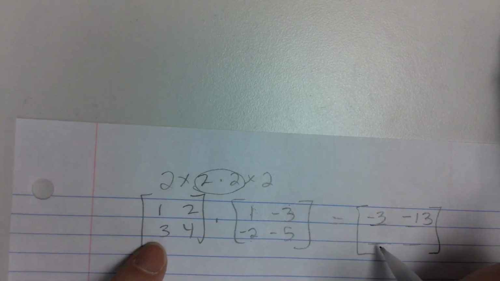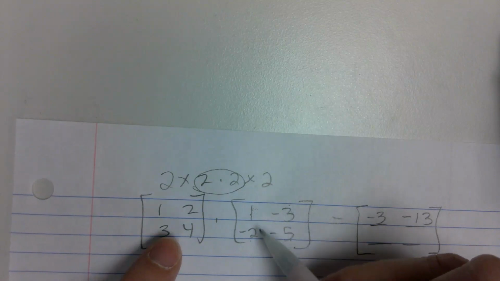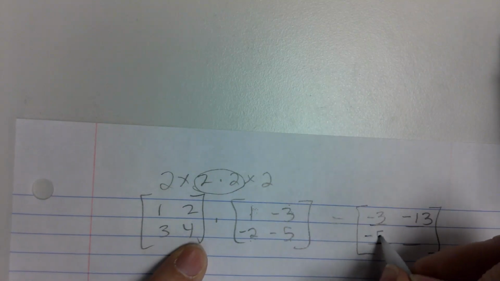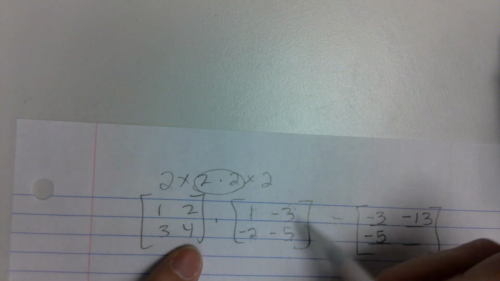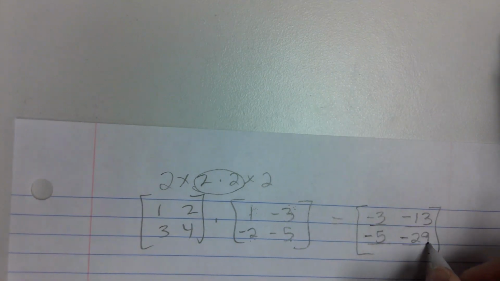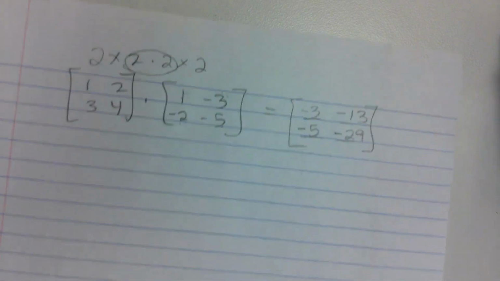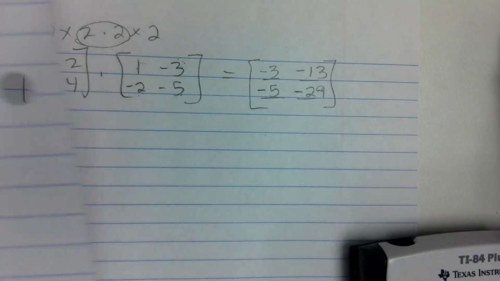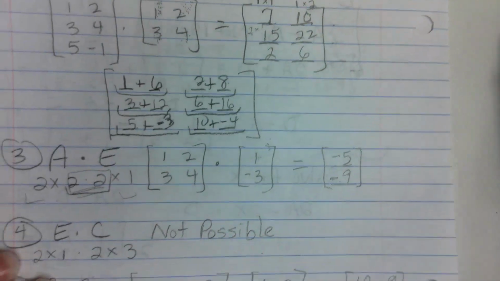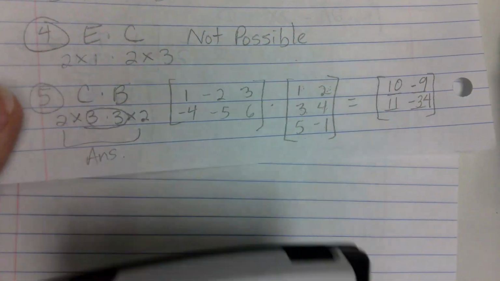Row 2, column 1, 3 plus negative 8. Row 2, column 2, negative 9 minus 20. How do you do the first? It's 1 and 3, and then minus 2 and 4. Why is it not 3 and 8? Let's do a couple of these to test.